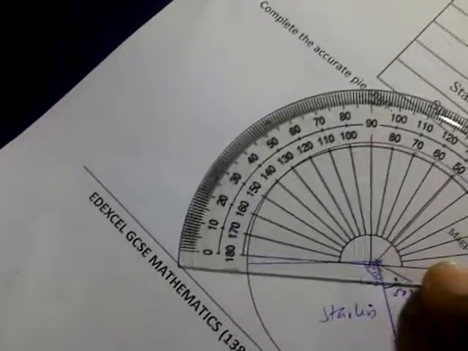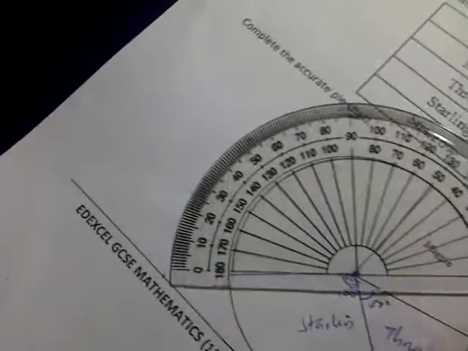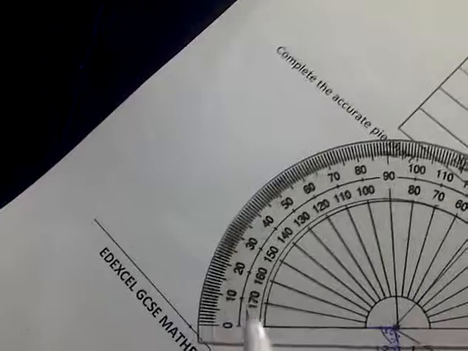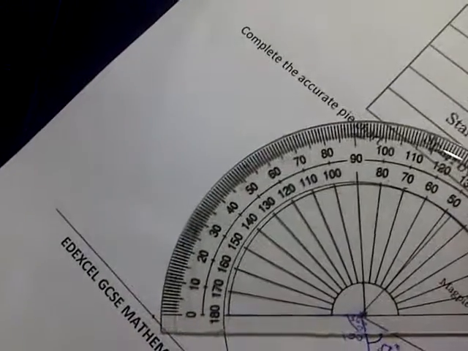So now let's find out how many degrees this one is, because it's actually supposed to be 135 degrees to represent the last one. Okay, this is 0. This is exactly 135 degrees. Okay. Now this is for your sparrow.